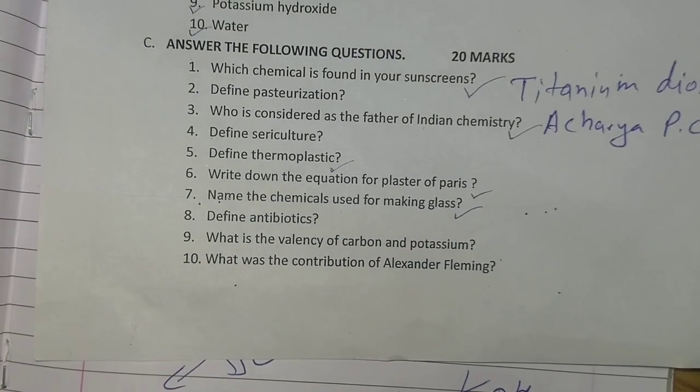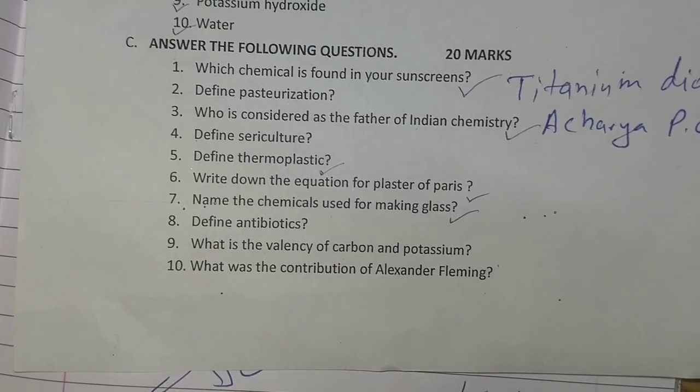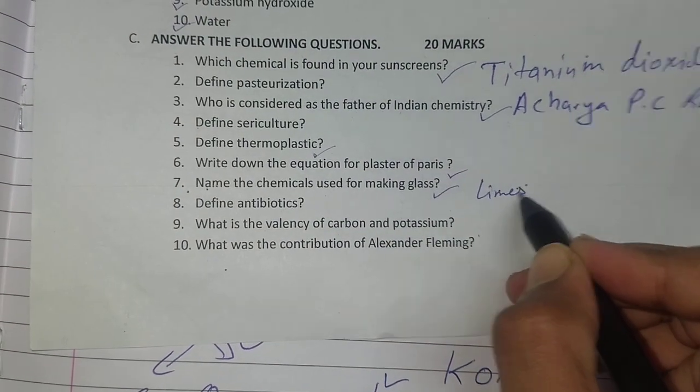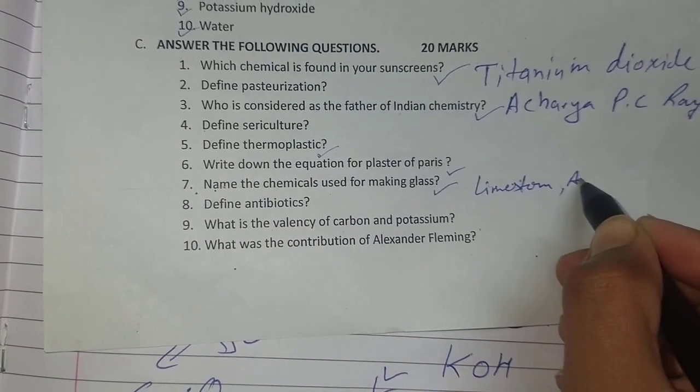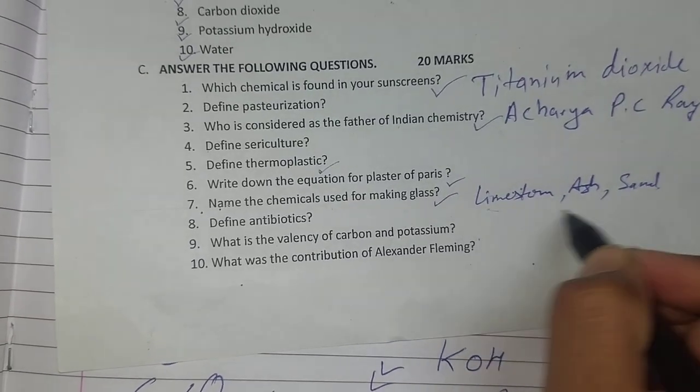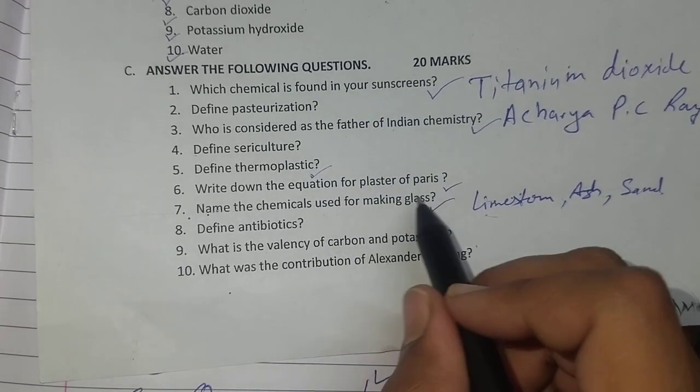Okay, moving on to the next one. Name the chemicals used for making glass. For making glass, you have your limestone, you have your ash, and you have your sand. We combine this, we heat it, and we get our glass.